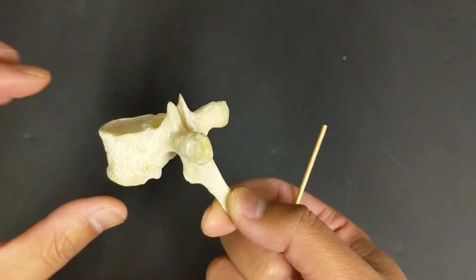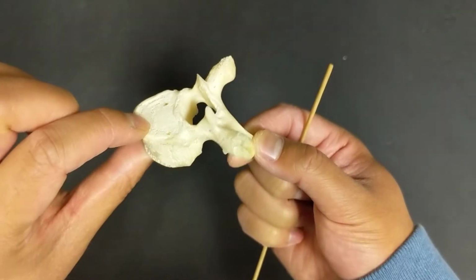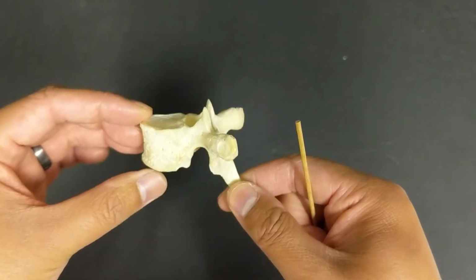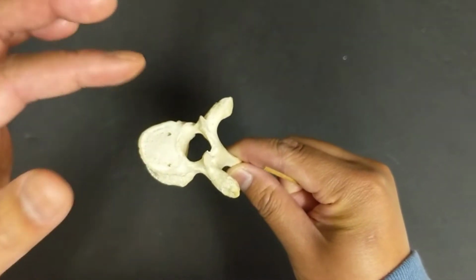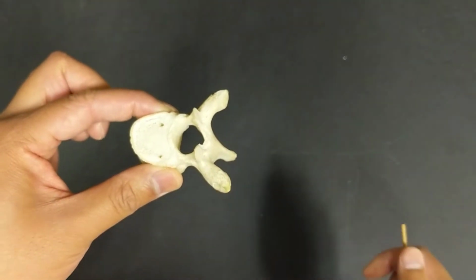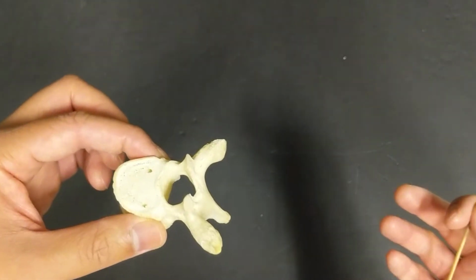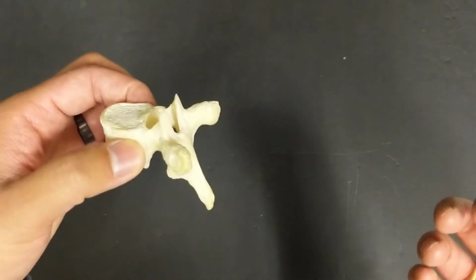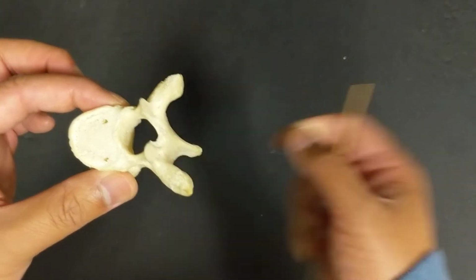So on the anterior side, you're going to see this large, bulky region. This is called the vertebral body. The vertebral body is going to be where you have vertebrae stacking up on top of each other. This is going to allow them to support each other as well as give it a surface that is not super pointed and easily breakable. So vertebral body, anterior side.